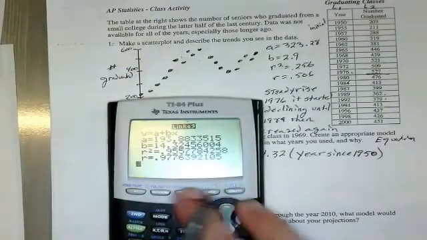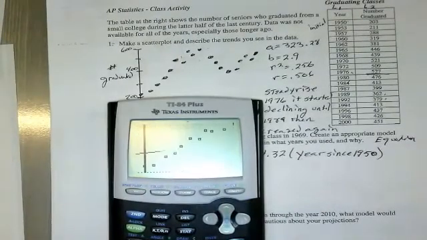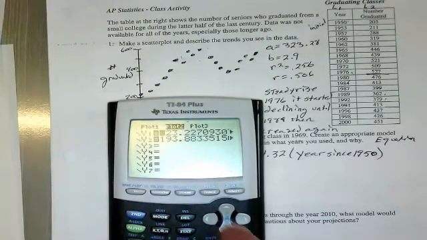So let's look at this graph. So let's zoom 9. Oh, I forgot to turn that equation off. There's our line of best fit, though. That looks so much nicer. Let me turn this equation off.